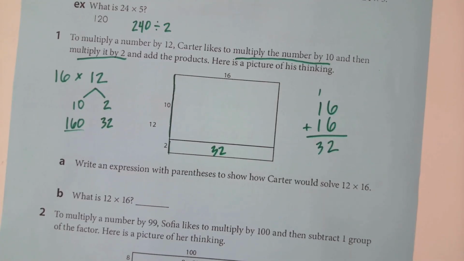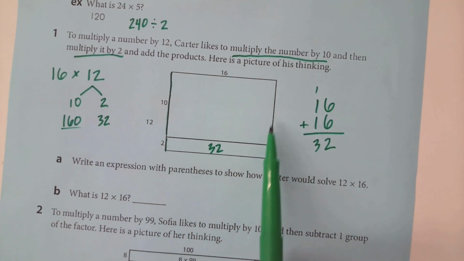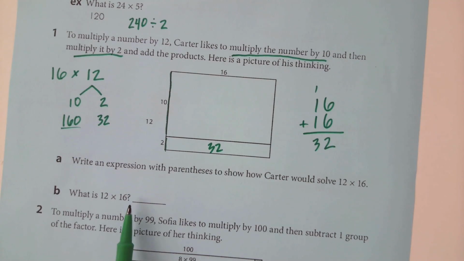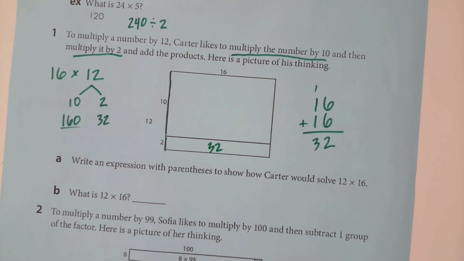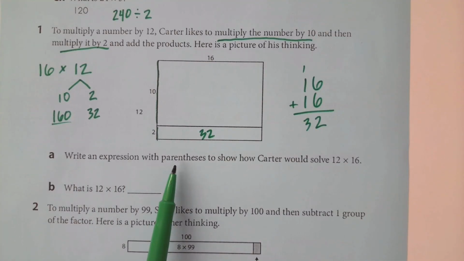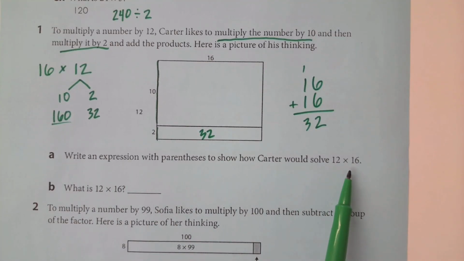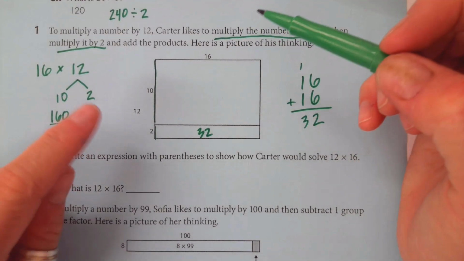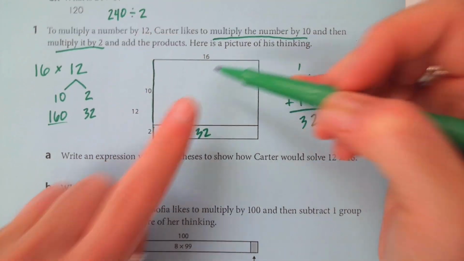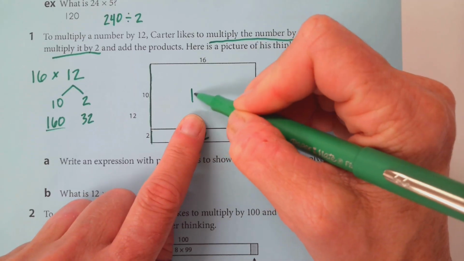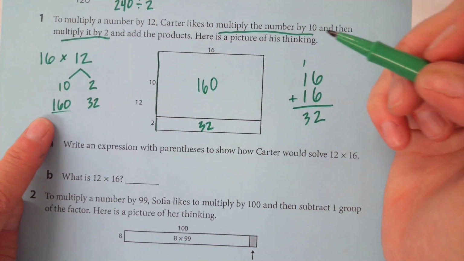So our total product would be the total area of the partial products added together. So that's going to go right down here, 12 times 16. It says write an expression with parentheses to show how Carter would solve 12 times 16. So let's do that in our partial products here. I hope you already have it filled in, but I'm going to go ahead and fill it in. 10 times 16 is 160. We had that right here.